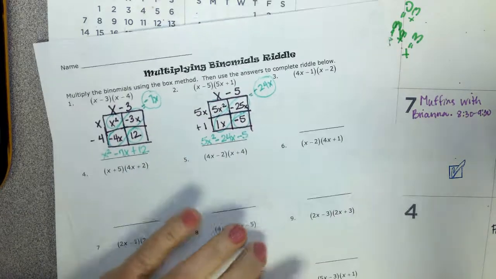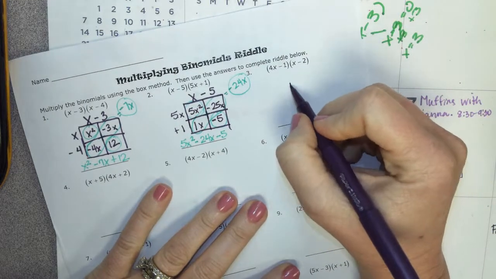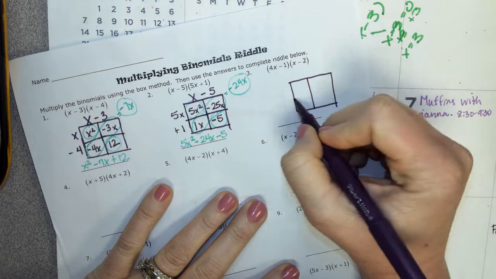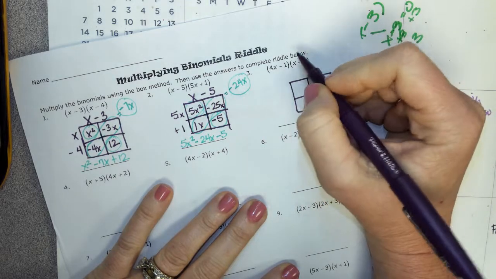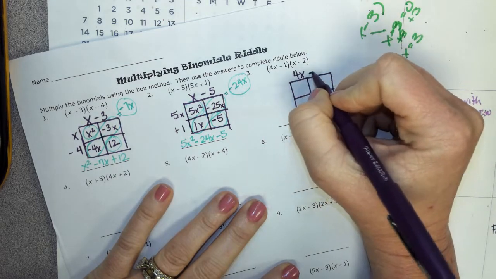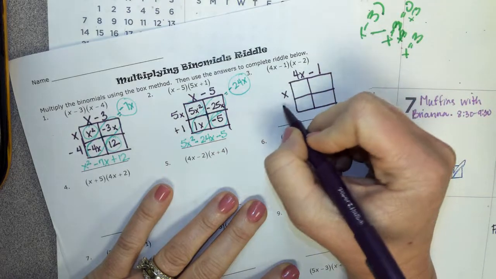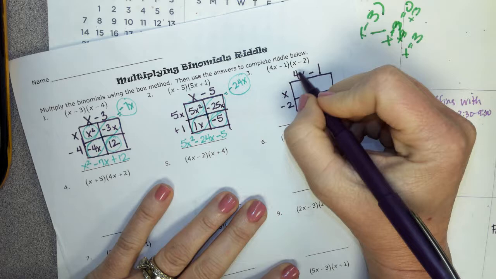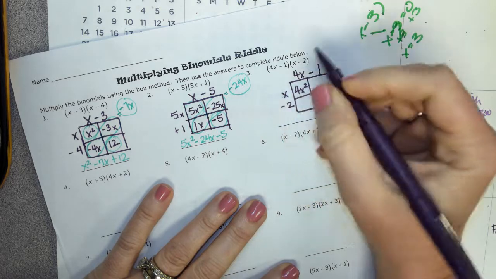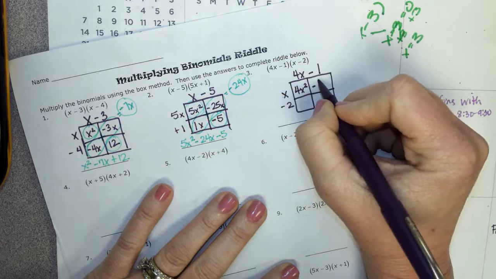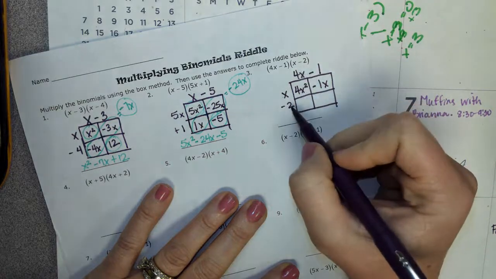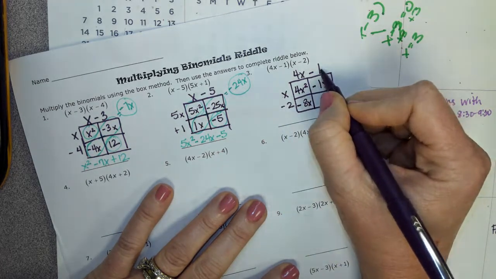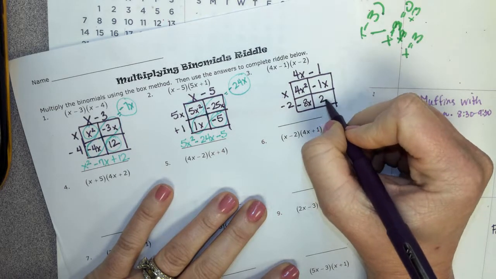Okay, so for number 3, my box, I'm going to put my 4x minus 1 on the top and x minus 2 on the side. So x times x and 4x gives me 4x squared. X times negative 1 gives me negative 1x. 4x times negative 2 gives me a negative 8x, and negative 2 times negative 1 gives me a positive 2.